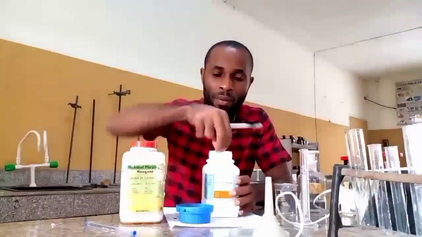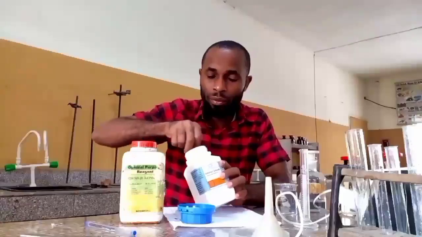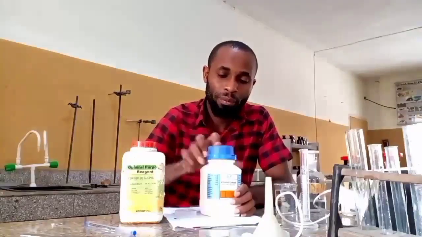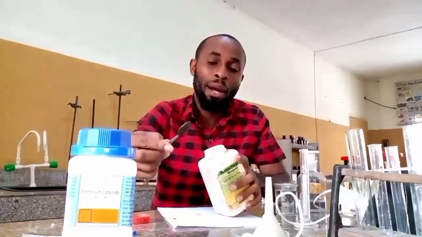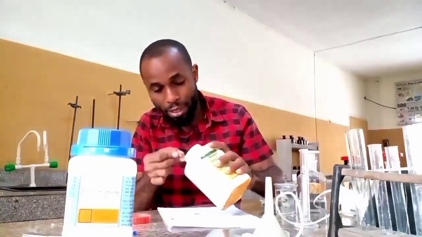That is what I am doing here. Okay, actually I shouldn't use this on this, but because I am looking for exact mass, I am still going to use this.